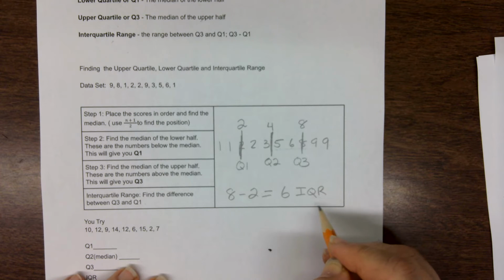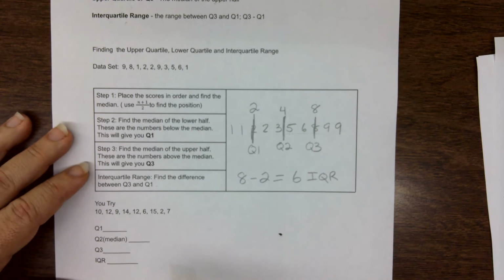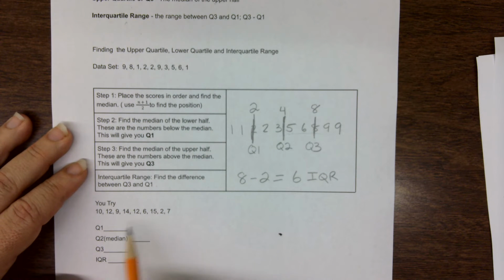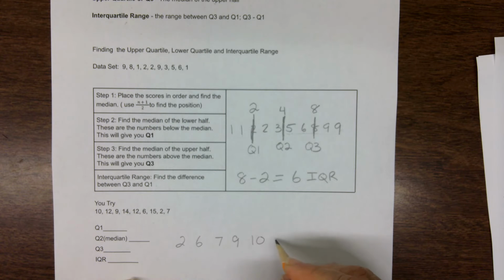And in later investigations, we're going to go over what that represents. We're just learning today how to do it. So down here, we're going to do this again on the You Try. First thing, put everything in order from least to greatest. Pause if you'd like. Okay, here it is from least to greatest: 2, 6, 7, 9, 10, 12, 12, 14, and 15.